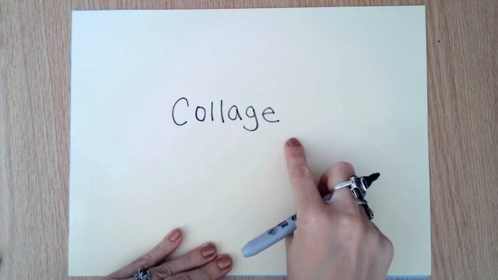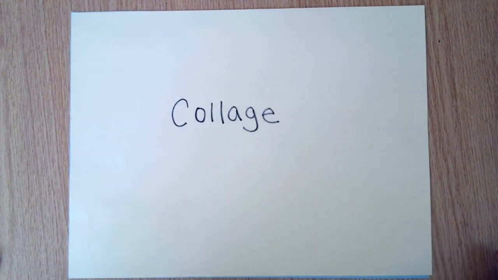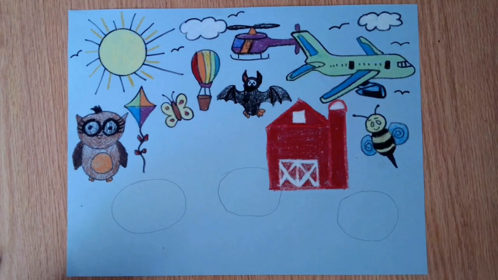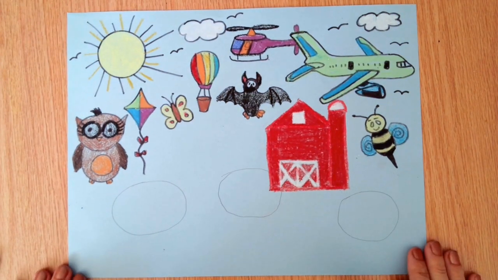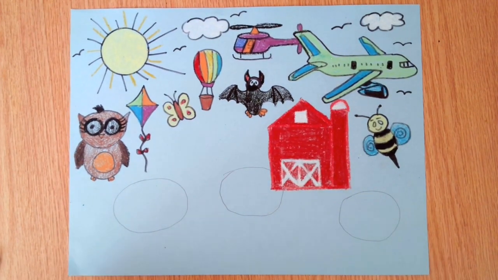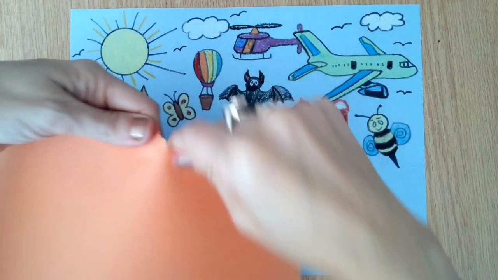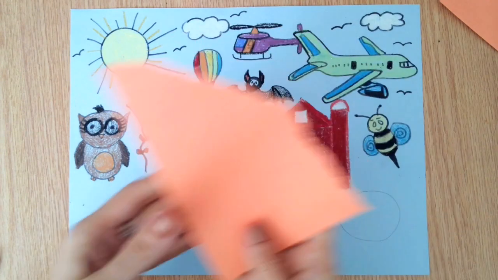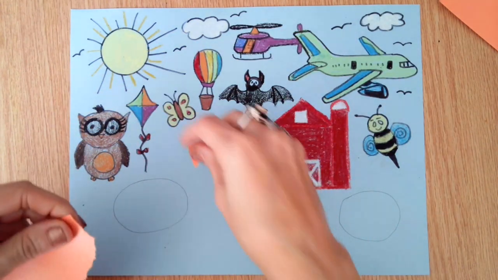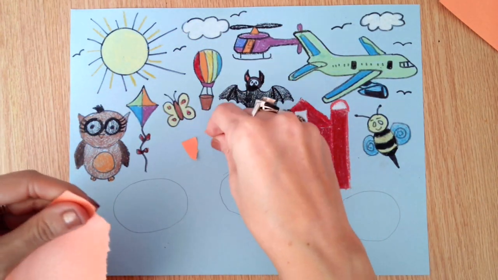C-O-L-L-A-G-E. Collage. Can everyone say that? Collage is a fancy French word that means to glue. So when we make a work of art and we glue paper, it's called making a collage. So we're gonna tear paper and we're gonna make a torn paper pumpkin collage.